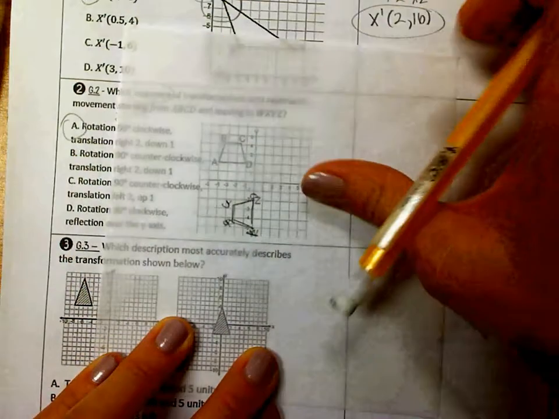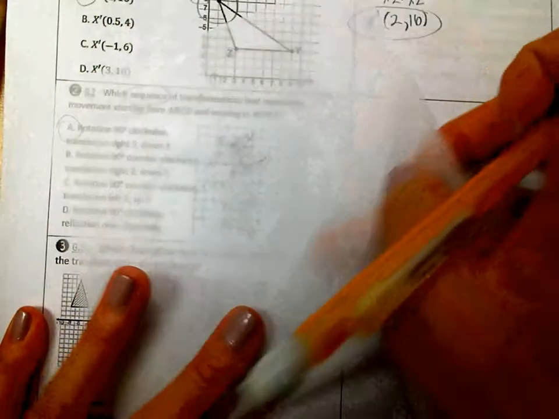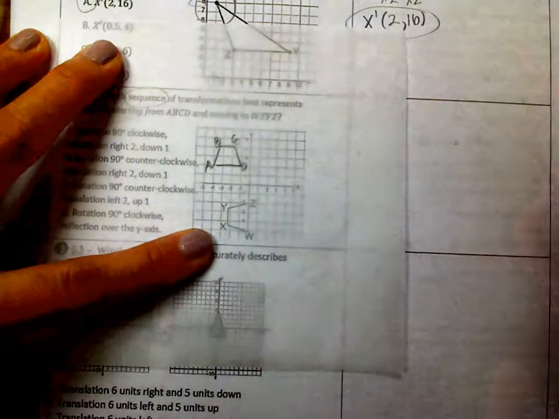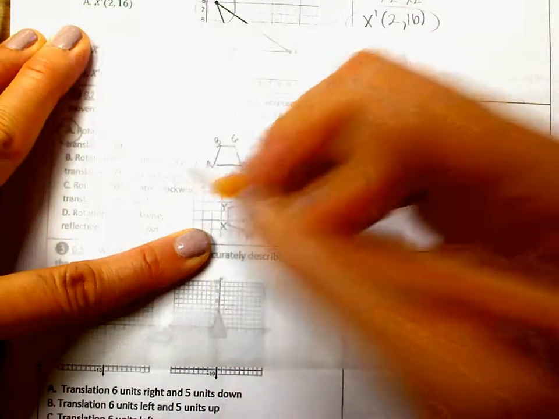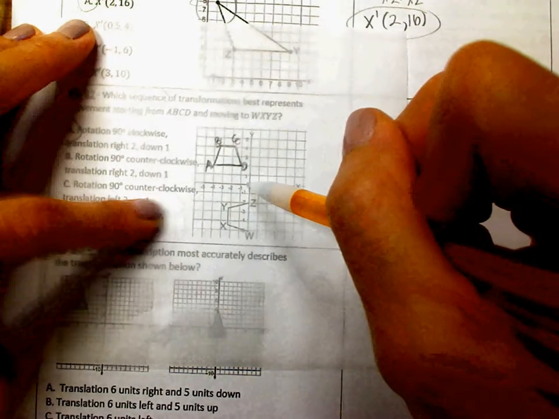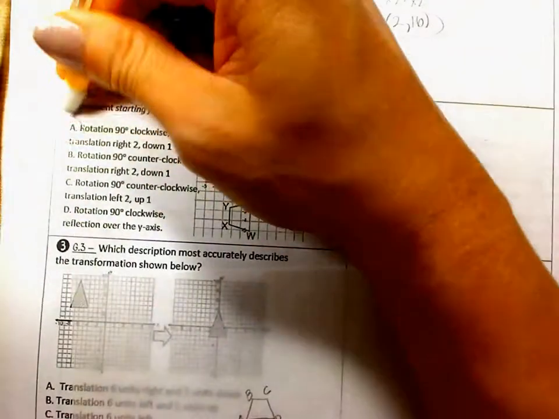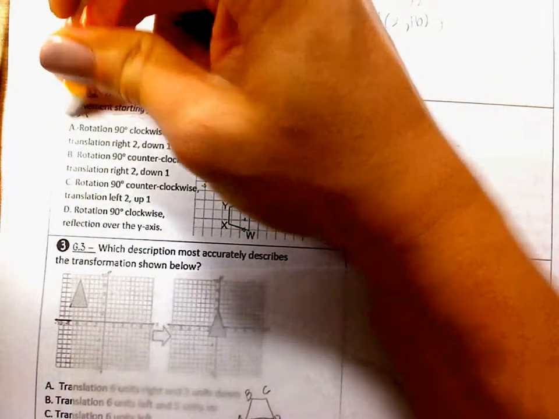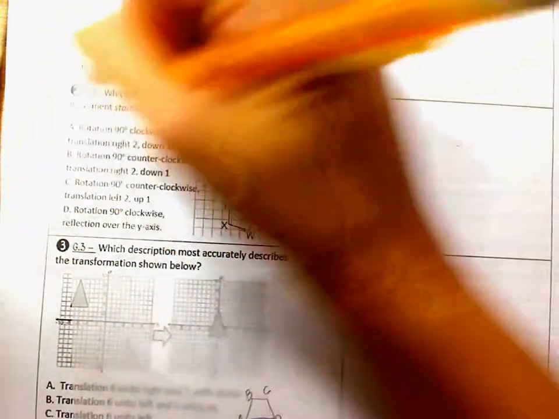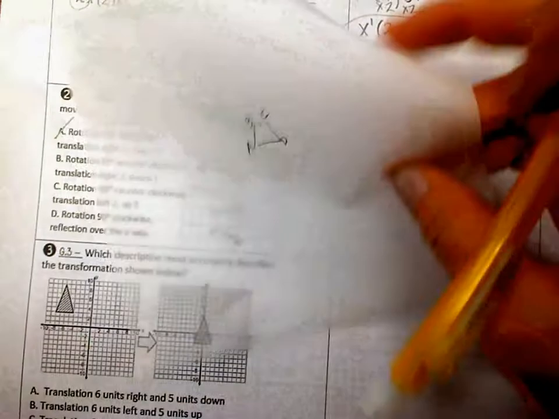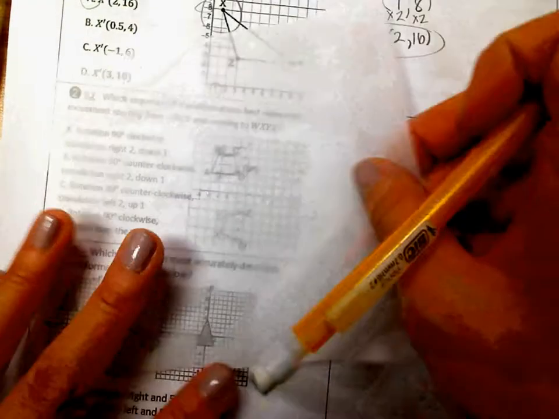But I want to show you why the other ones don't work. So watch, let's look at answer choice B. It says rotate 90 degrees counterclockwise. Okay, that goes, whoops, I totally messed up A. I went counterclockwise, sorry about that, guys. So the correct answer is not A. See, I fell for a trap. I was not paying attention.